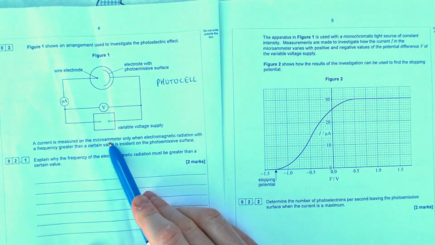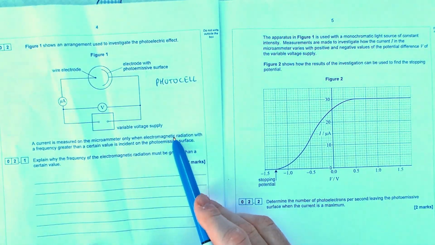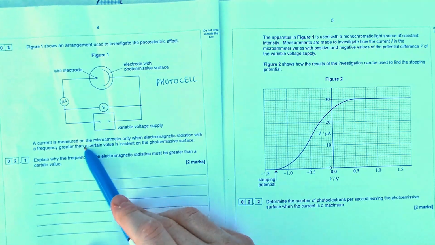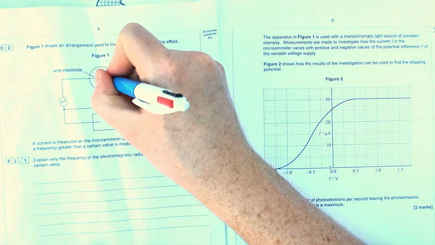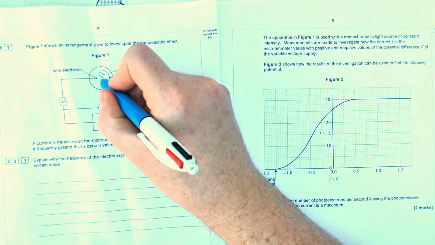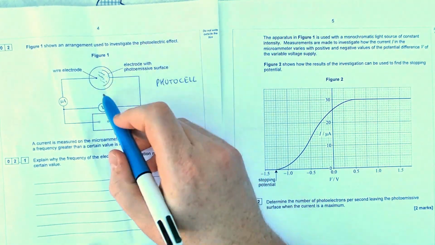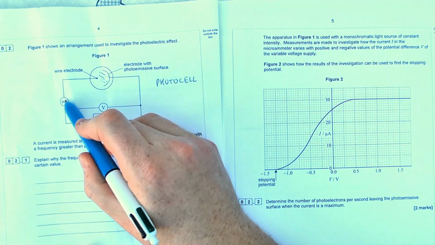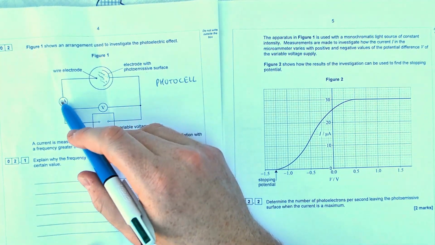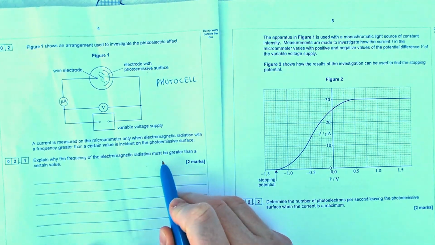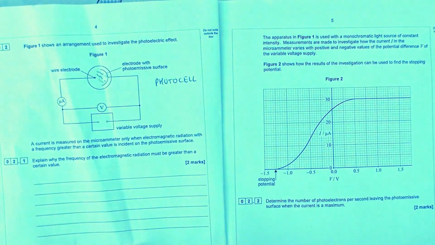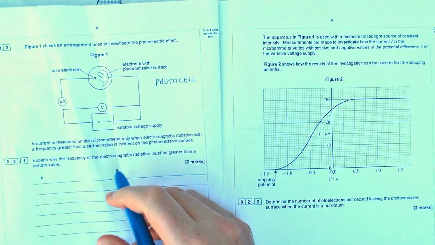Our current is measured on the microammeter only when electromagnetic radiation with a frequency greater than a certain value is incident on the surface. So imagine our photons going in here and the electrons are going to cross this gap and get to the other side, then go around the circuit and be measured by the microammeter. The first question is to explain why the frequency of the EM radiation must be greater than a certain value. Other parts of this question are quite tricky. This one should be relatively straightforward.